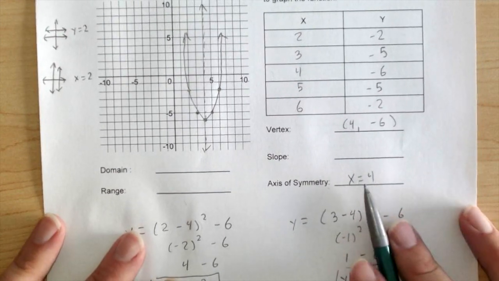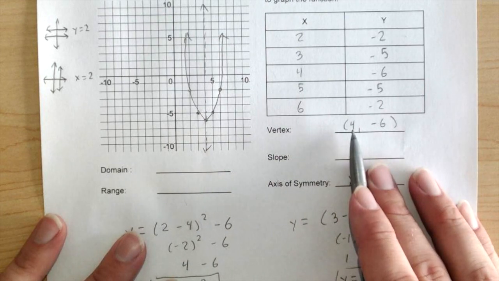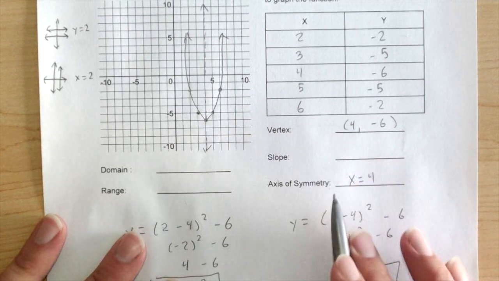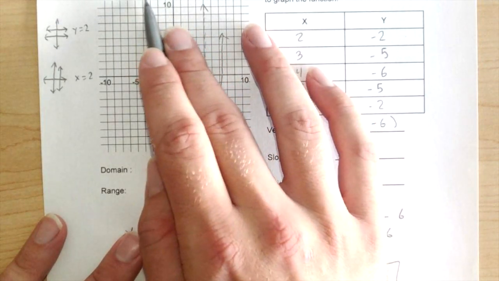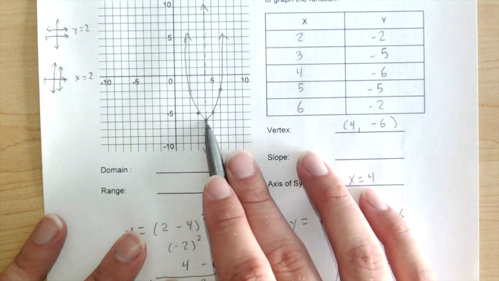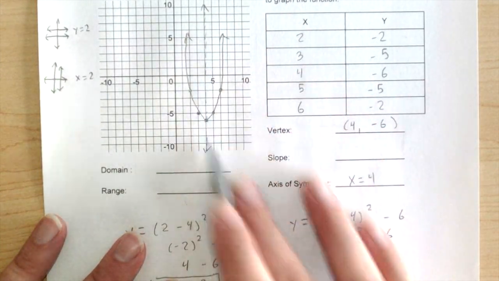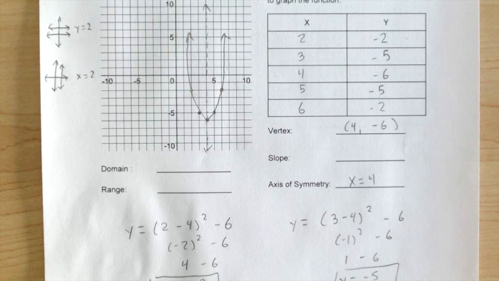And what's a really important and crucial hint here is that the axis of symmetry is going to happen at the vertex x, right? So you could find this axis of symmetry just by taking what's next to x and flipping that number. We know that the vertex x is 4, so the axis of symmetry is x equals 4. Hopefully that makes sense to everyone.